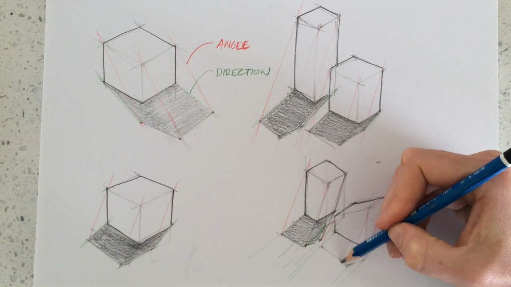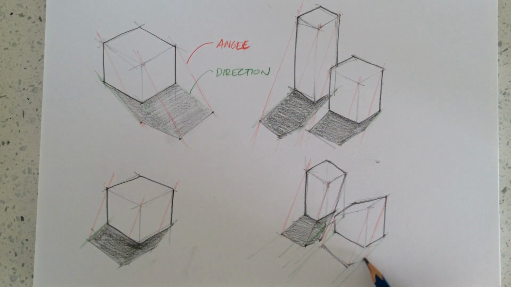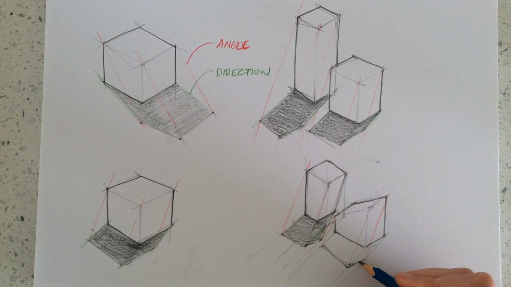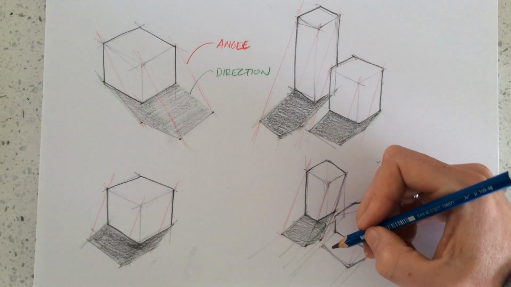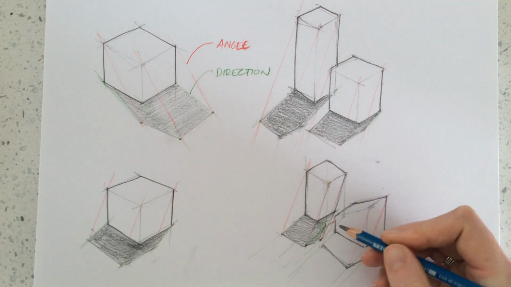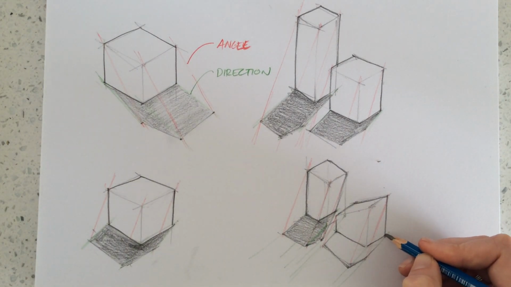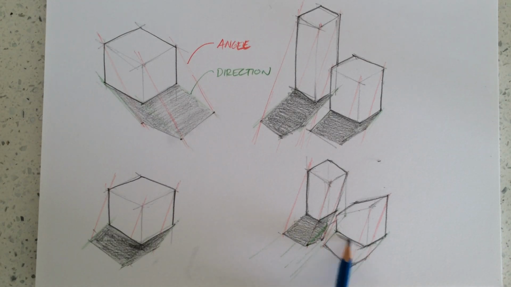We might want to adjust that a little bit so that it's a little bit more dramatic, and this is more parallel to that edge there. Because it's a freehand sketch, there's always room to fix things up and make them look a little bit more right if the drawing itself is not very accurate.